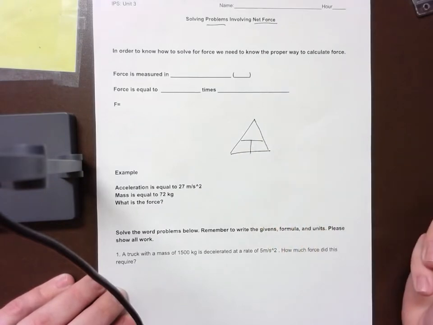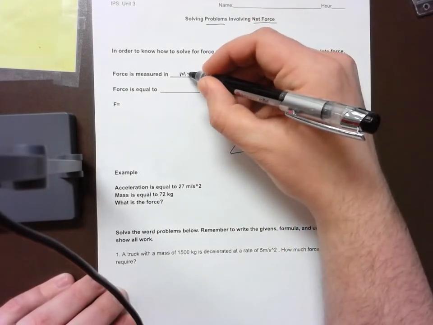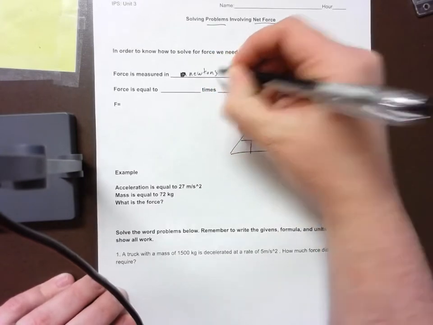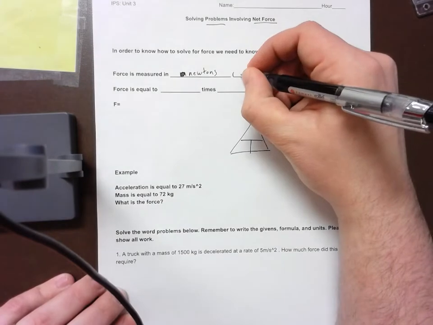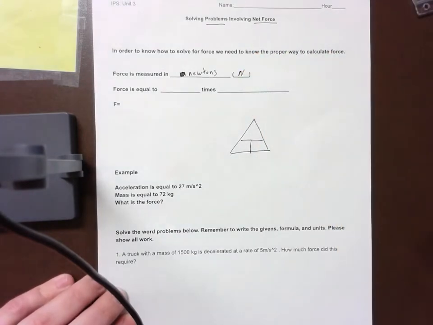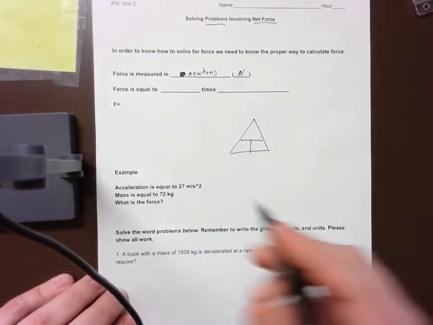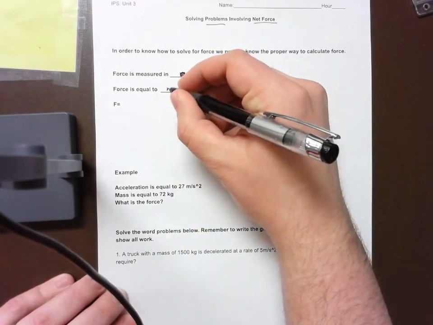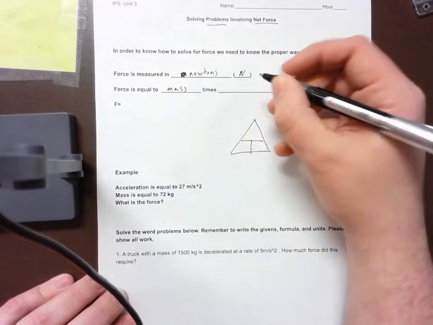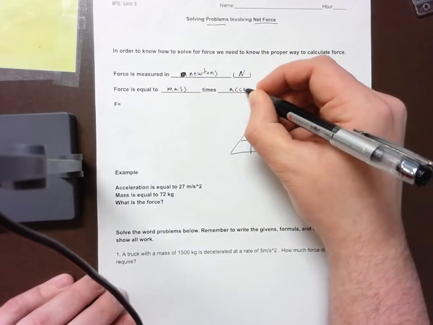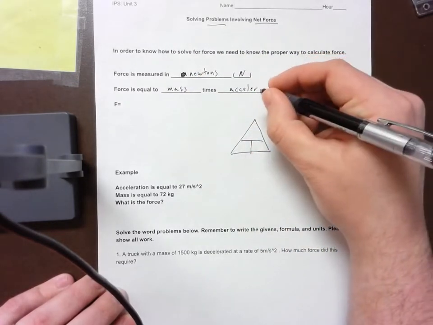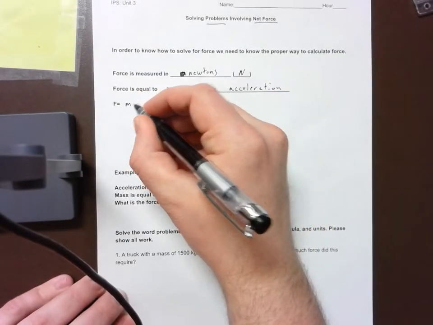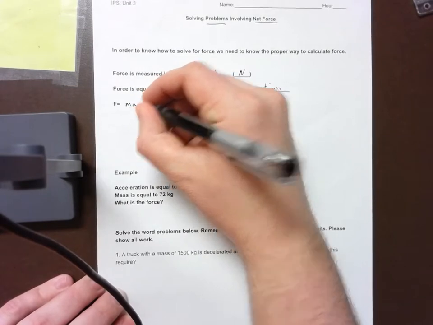But first thing, force is measured in newtons, which is represented by an N. N is newtons. So force is equal to mass times acceleration, meaning that force is m times a.